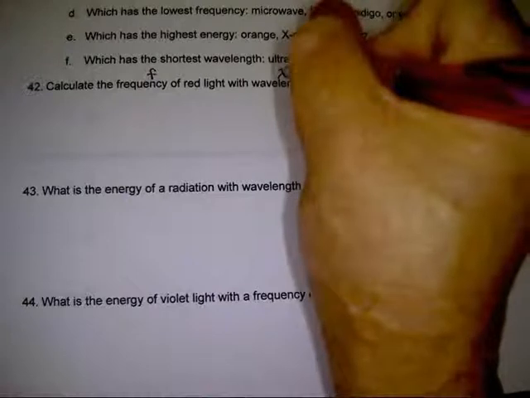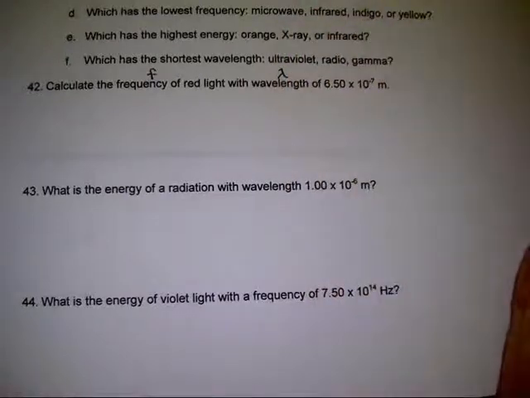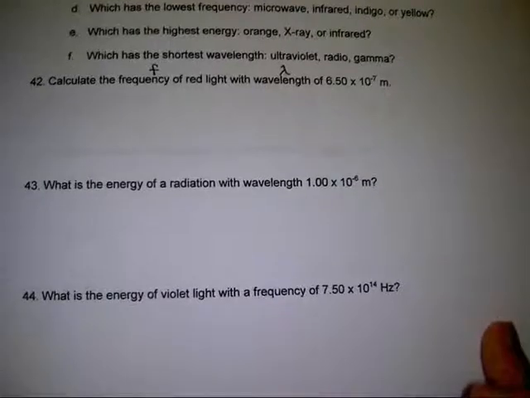We talked about the symbol for wavelength in class, and that is the Greek letter. And there is another variable called energy, a capital E, but number 42 doesn't have energy involved. We will get into one of the questions that does.